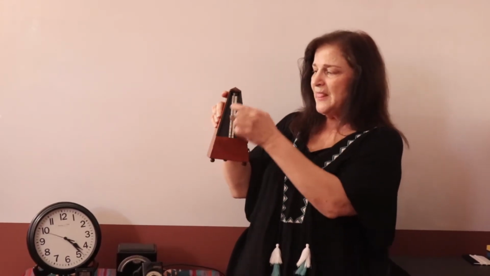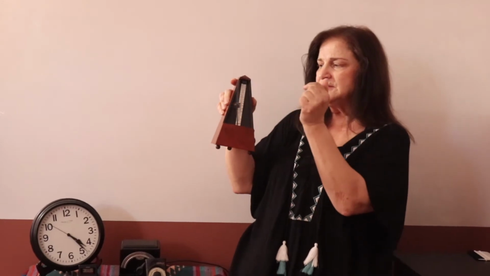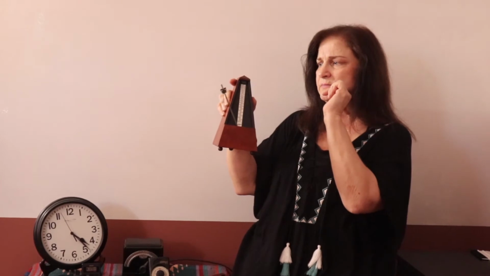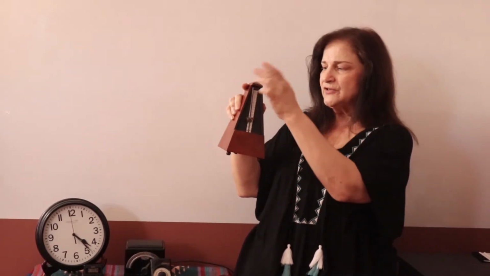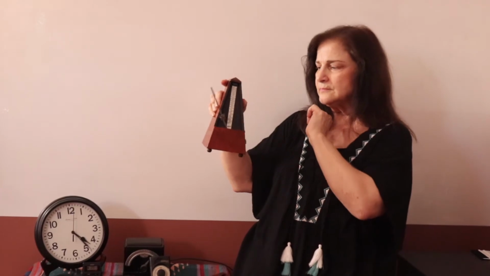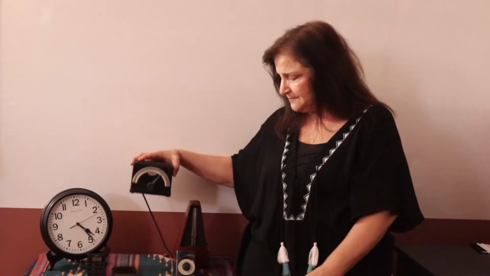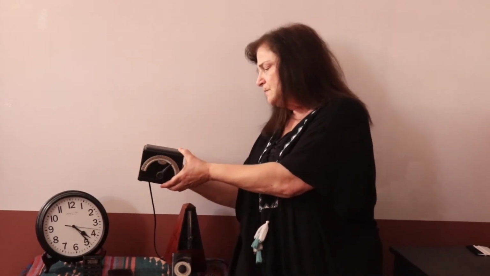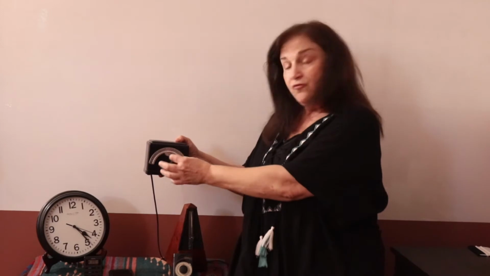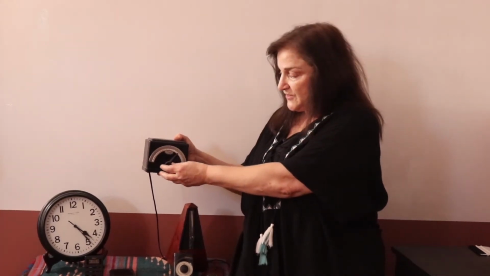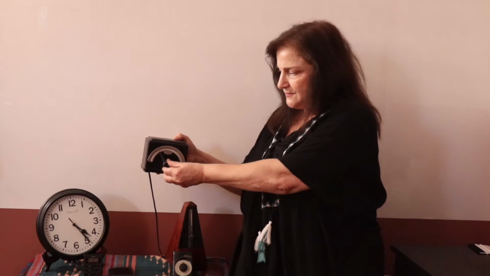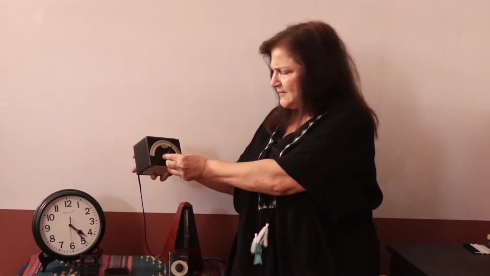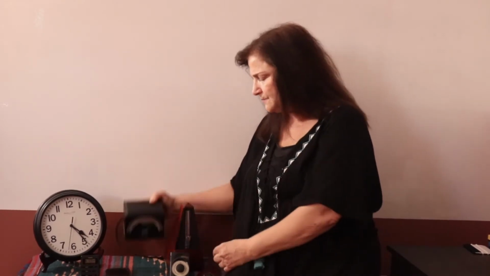It's a metronome, and it has a weight on the arm here, and depending upon where you put the weight, if it's higher, it's slower. If it's lower, it's faster. Later on, an electronic one was invented. This is a plug-in metronome. They don't make these anymore. And you could regulate the speed by turning the dial. Faster and then slower. This one is on 80 right there.